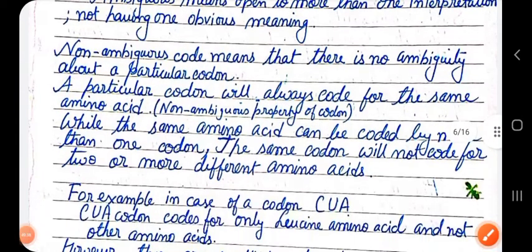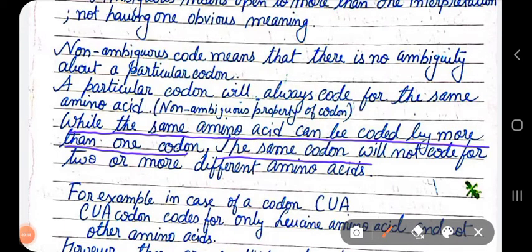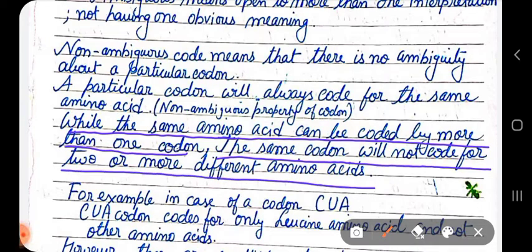While the same amino acid can be coded by more than one codon, the same codon will not code for two or more different amino acids. Always remember this: one codon will always code for a specific amino acid. There may be more than one codon that codes for the same amino acid, but strictly remember that one codon means one amino acid only.